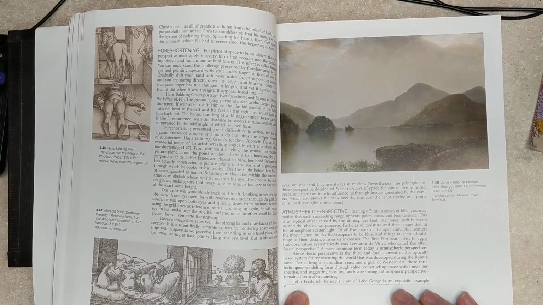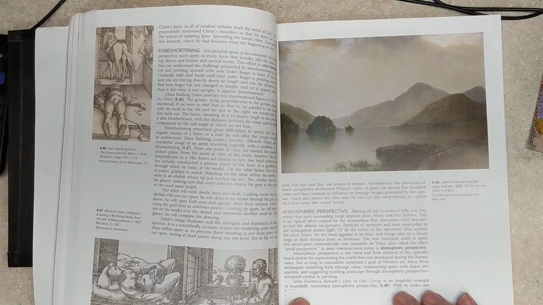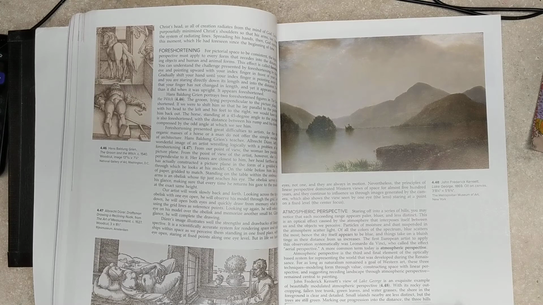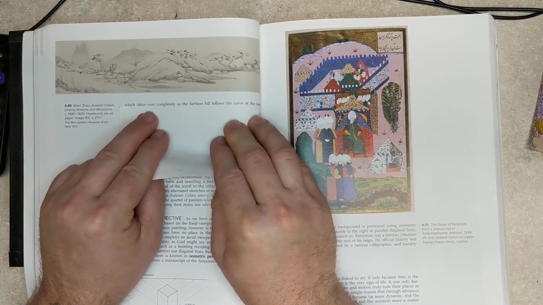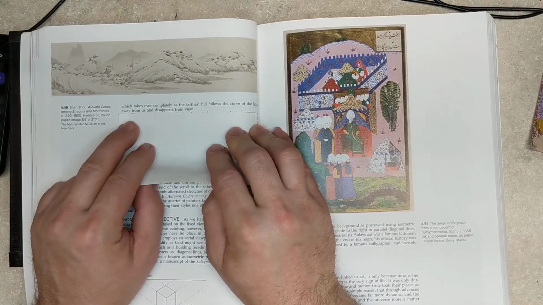John Frederick Kensett's view of Lake George is an exquisite example of beautifully modulated atmospheric perspective. With its rocky outcropping, fallen tree trunk, green leaves, and water grasses, the shore in the foreground is clear and detailed. Small islands nearby are less distinct, but the trees are still green. Marking our progression into the distance, the three hills along the farther shores grow progressively more hazy and tinged with blue, which takes over completely as the farthest hill follows the curve of the lake away from us and disappears from view.